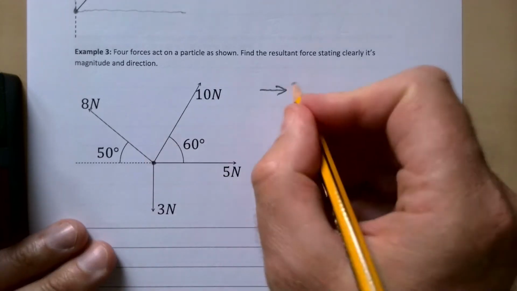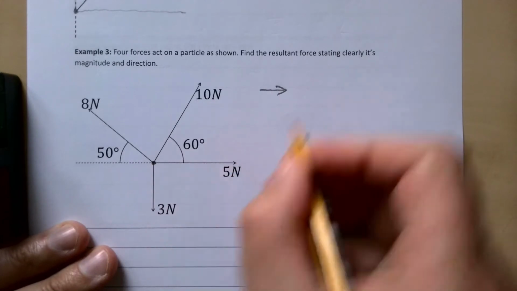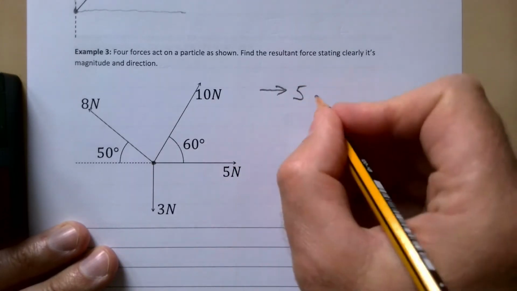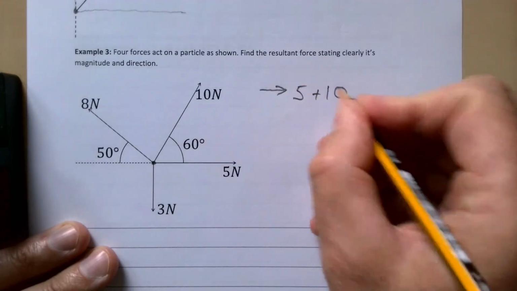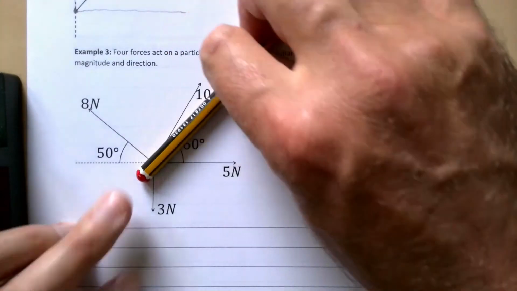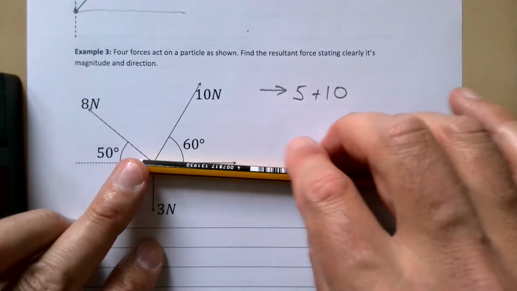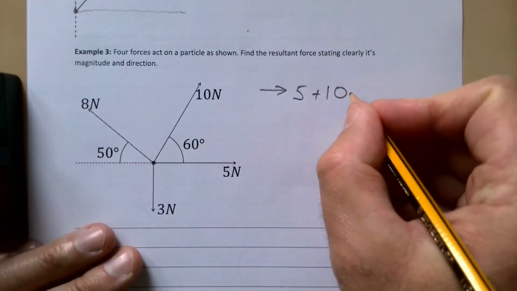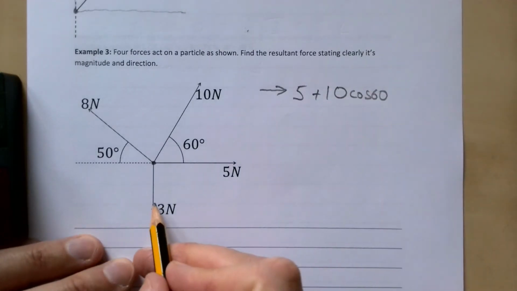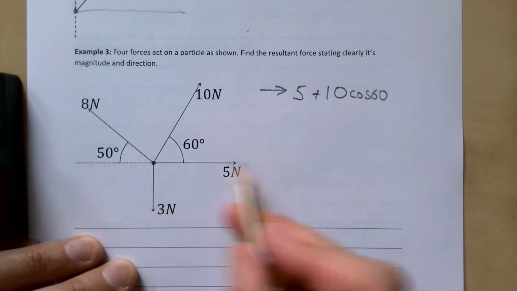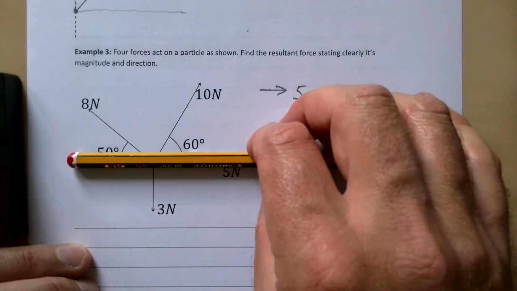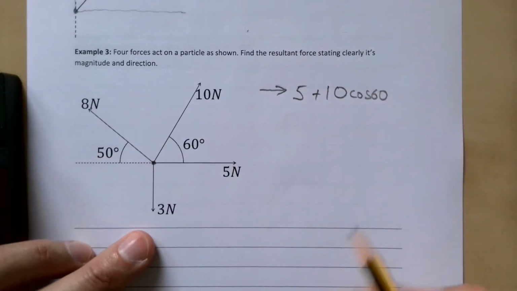So first of all, 5 is just going straight that direction, so that's going to be just a 5, it's not resolving any direction there. Plus 10. I'm resolving the 10 horizontally. Did I go across the 60 going there? I did. So it's 10 cos 60. If it's perpendicular, then it has no effect. You can do it if you want. You could do 3 cos 90, but cos of 90 is 0 anyway, so you don't get anything.